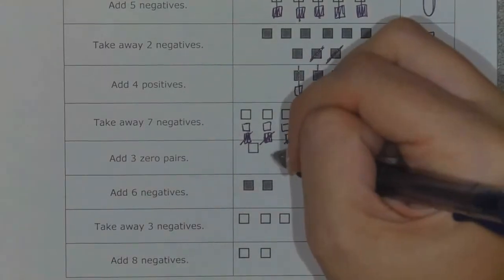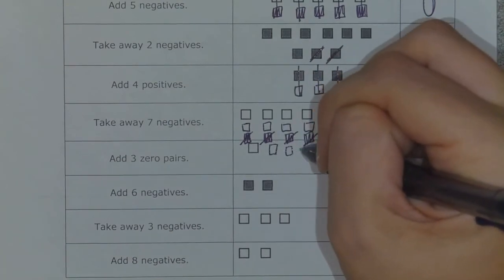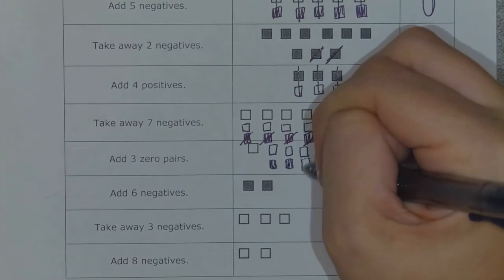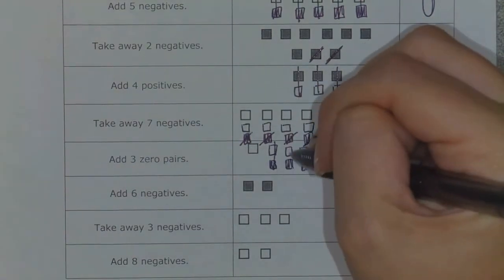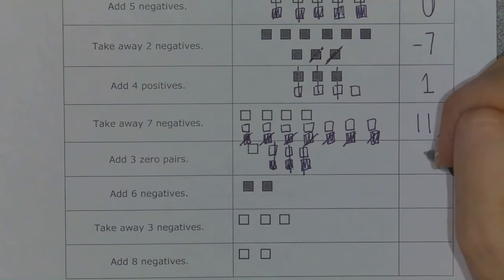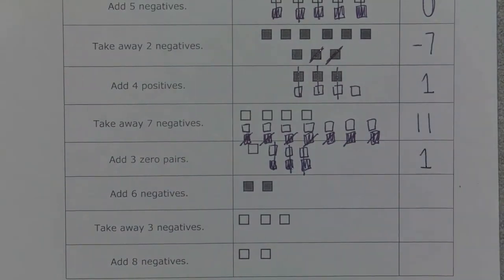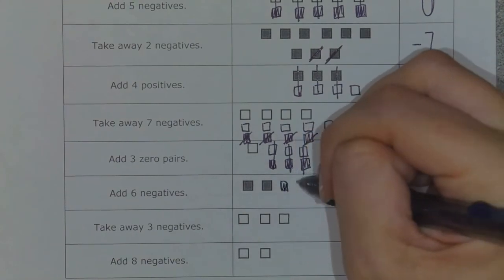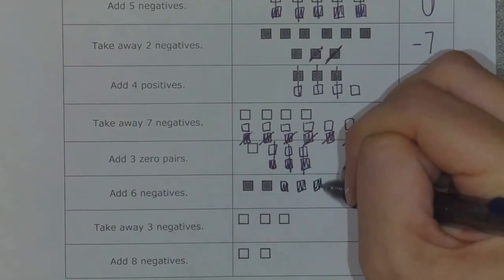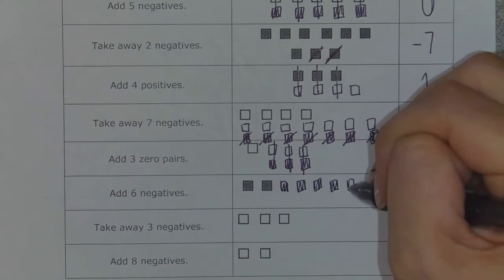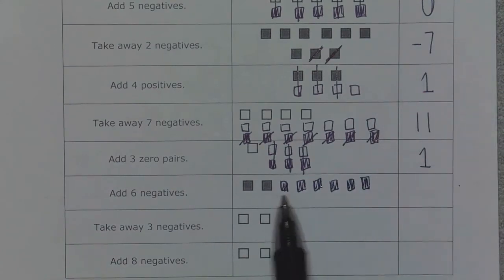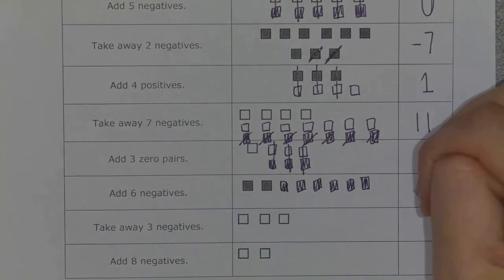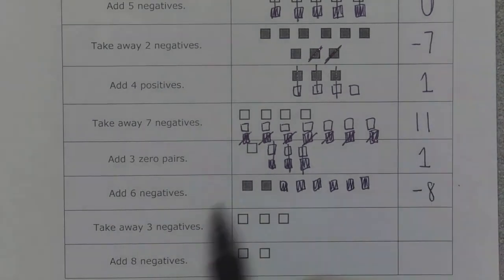Our next one says to add 3 zero pairs. So there's 1, 2, 3. Remember, zero pairs add no value. They cancel each other out. So this one still just has a value of 1. Our next one says to add 6 negatives. So there's 1, 2, 3, 4, 5, 6. So it started with a value of negative 2. I added 6 more negatives to it for a value of negative 8.